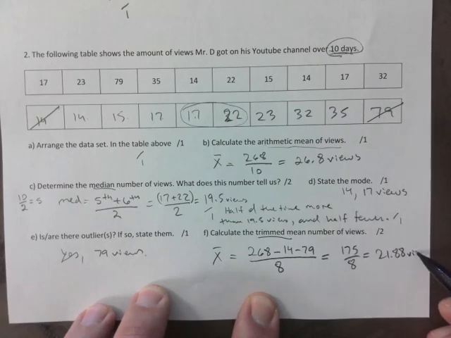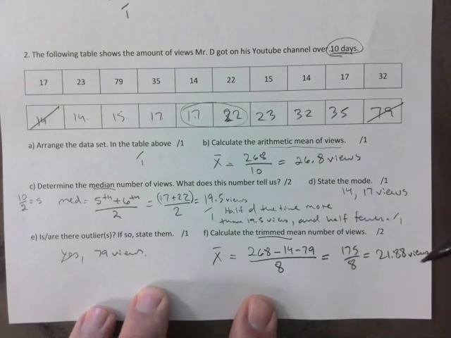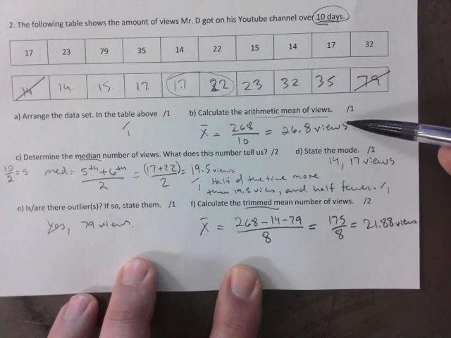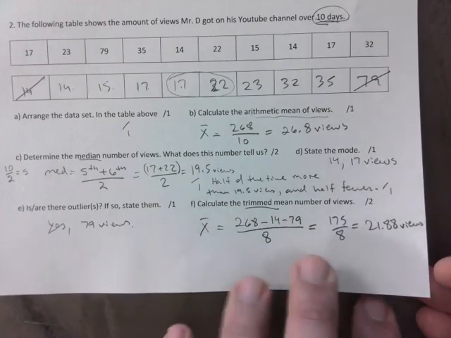21.88 views. So what happened to my mean if I trim it? It went down, right? It used to be 26. We're down to 21 because there was a very high outlier, right? It was pulling it up. It was skewing it, right? So there we go. Let's keep going.